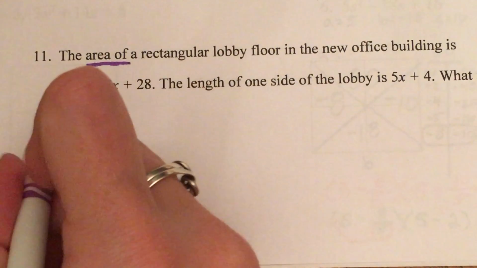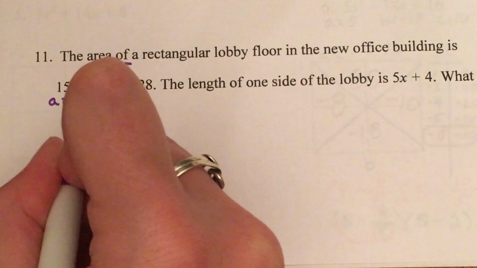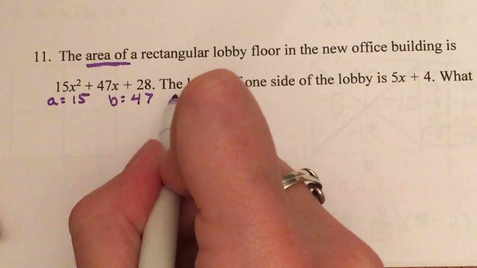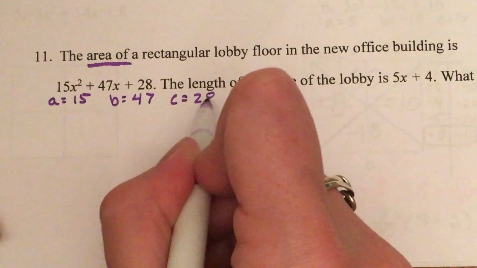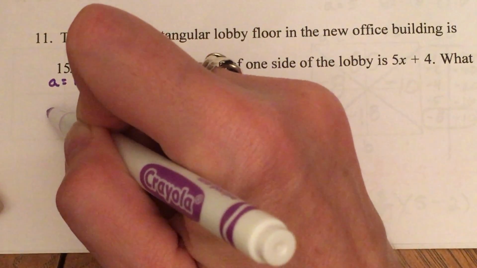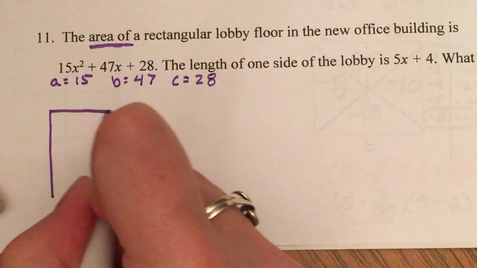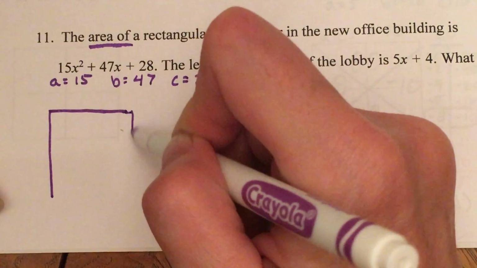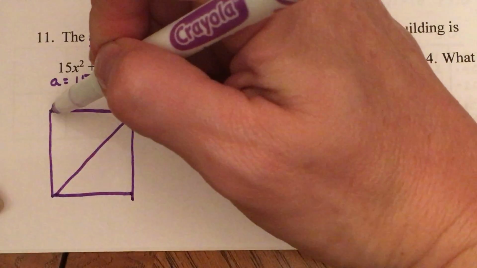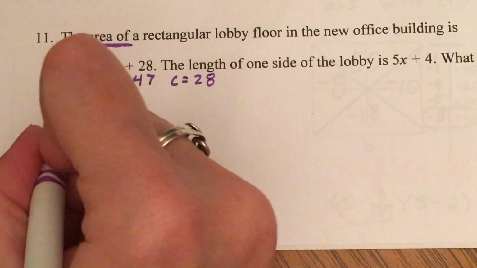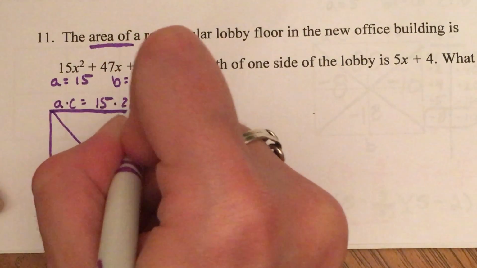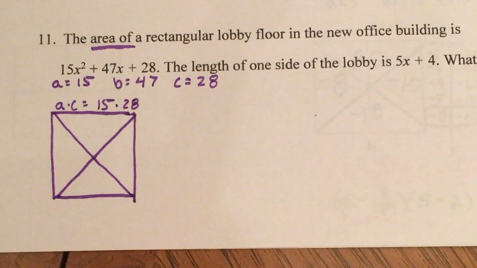Let's go to work. A equals 15, B equals 47, C equals 28. You should be an expert at this by now. I really hope that this is like, oh, got this. Feeling smart? Can totally do this. Draw your X. A times C. Now 15 times 28. I am not asking you to do that in your head.